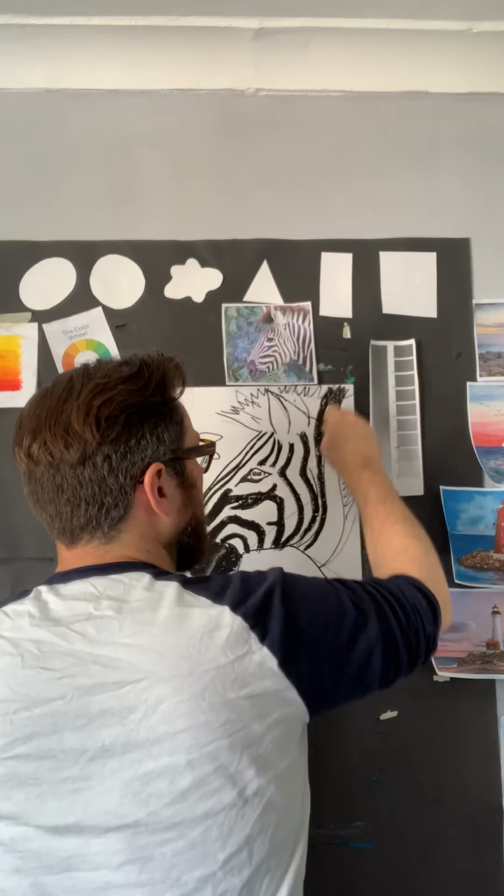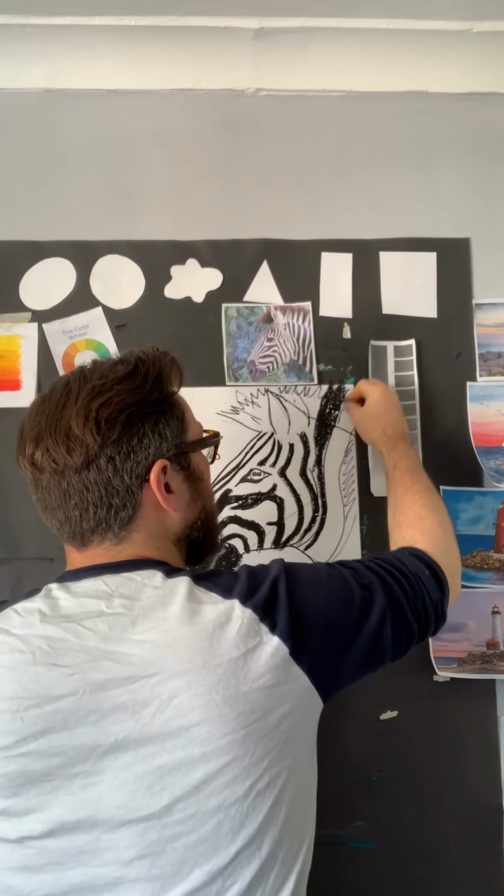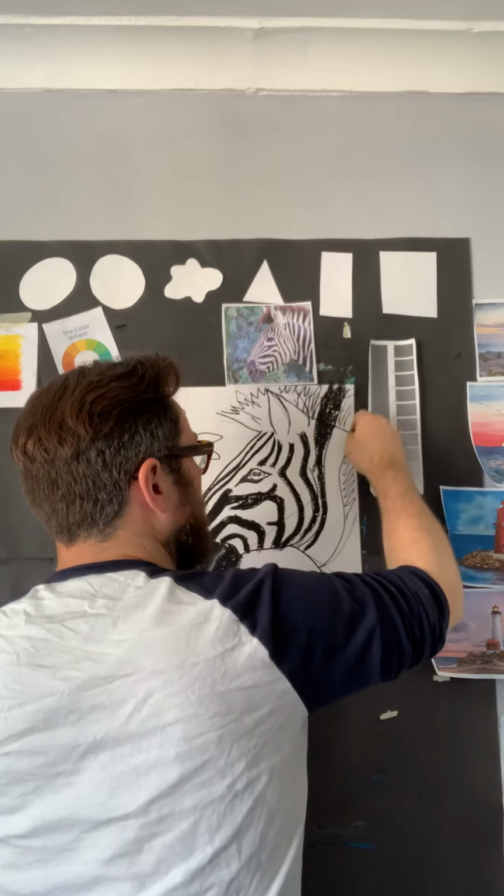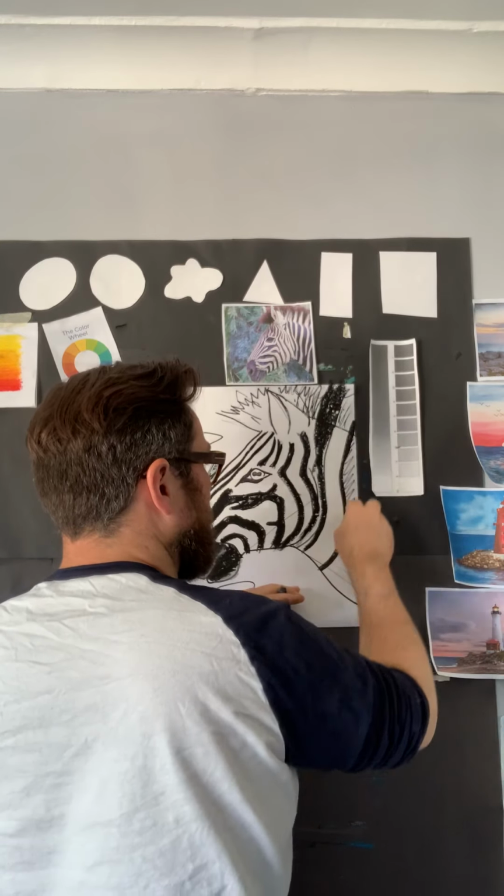And in the main, I'm going to try and get some texture. And with the black, I can even draw into the white sections just to create a little bit of texture too.